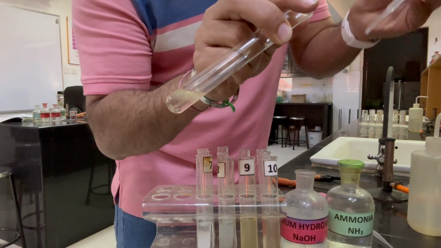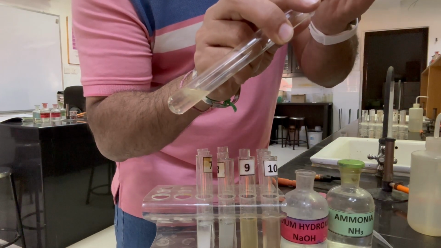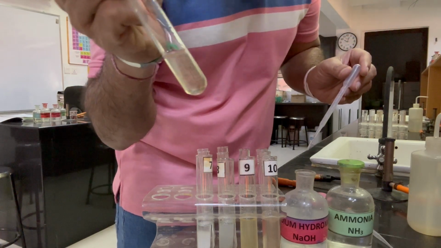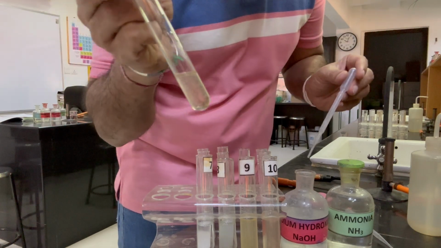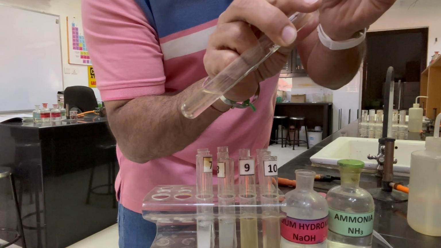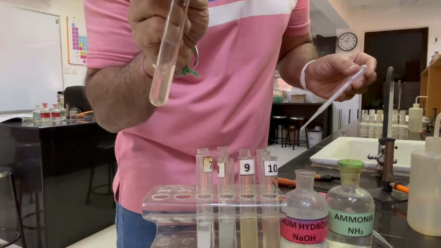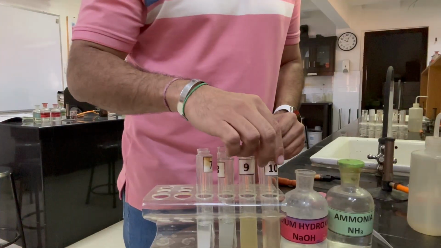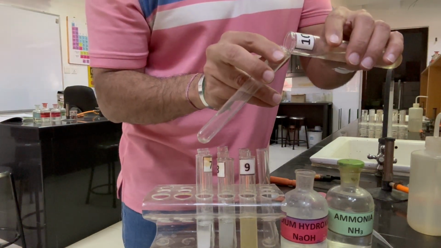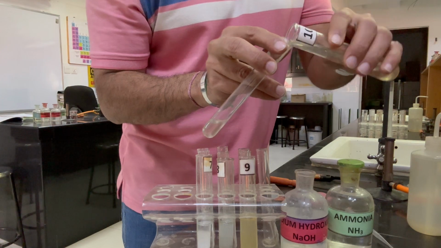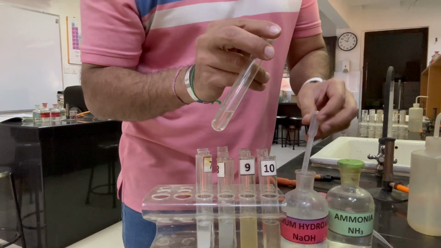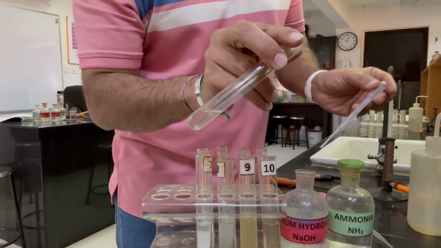And if we add sodium hydroxide in excess, we can see the precipitates are dissolving. Confirm by adding more. So they are dissolving. Now let's move on to the next, FA10, 1 centimeter depth of FA10, and add sodium hydroxide first.